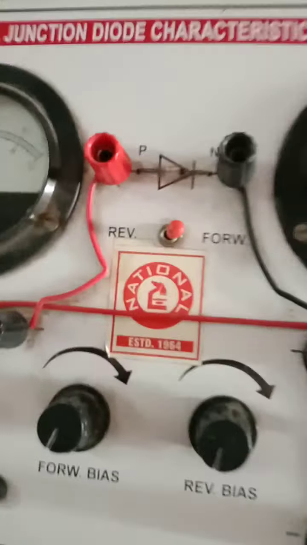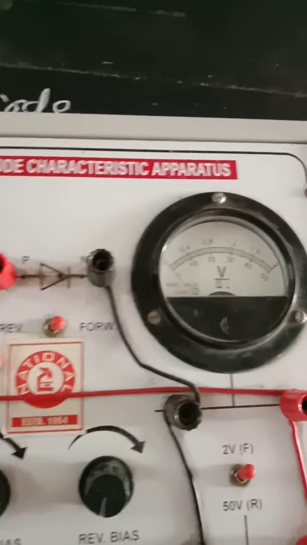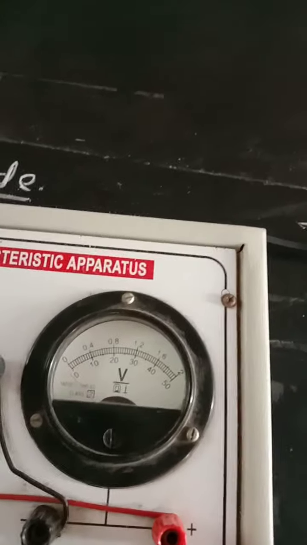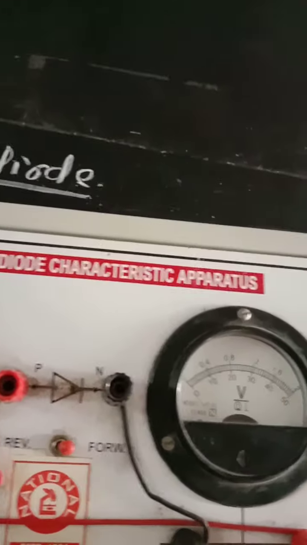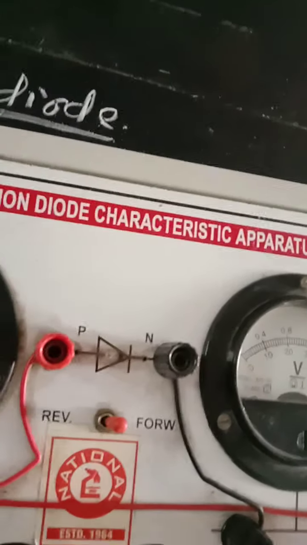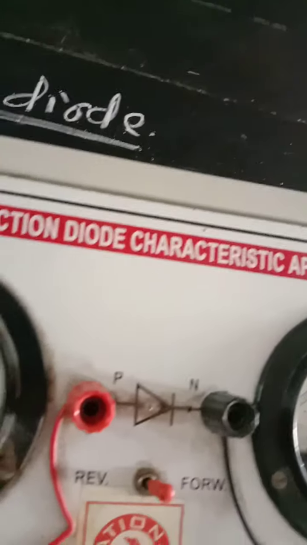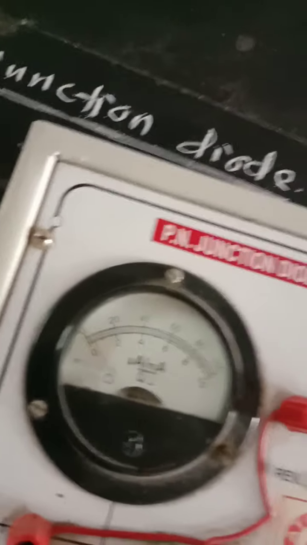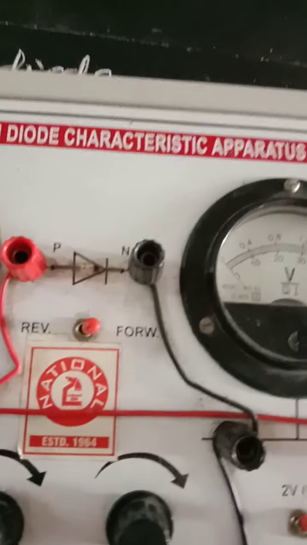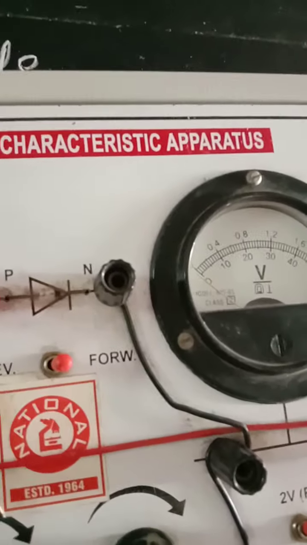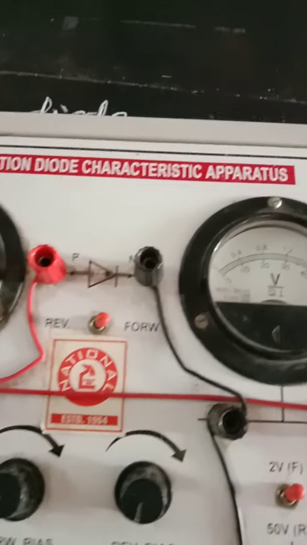let us see what is the aim of this experiment. If you consider the characteristics of a p-n junction diode, then what is the procedure to find it. So if you consider this apparatus, then we have to find out the characteristics of this p-n junction diode, and therefore we will discuss which points we will have to study.